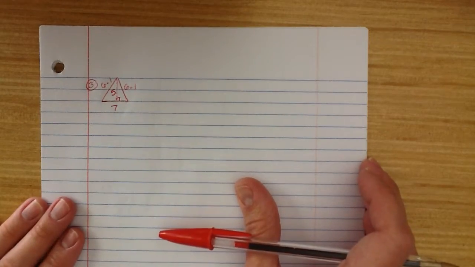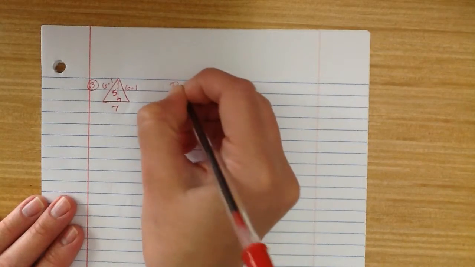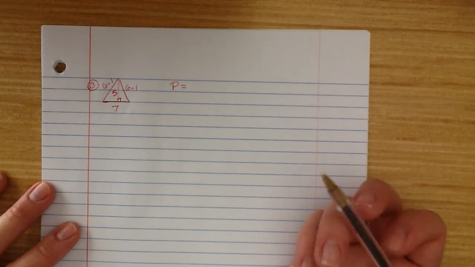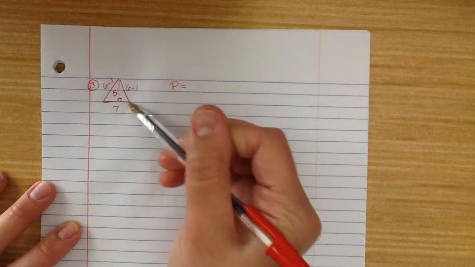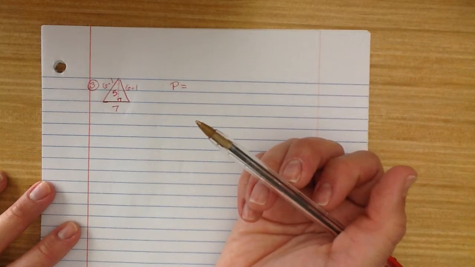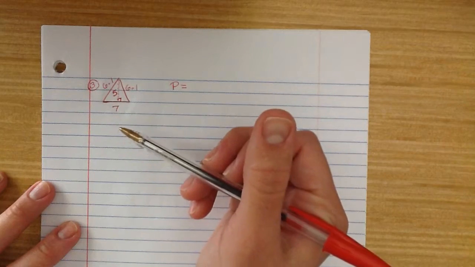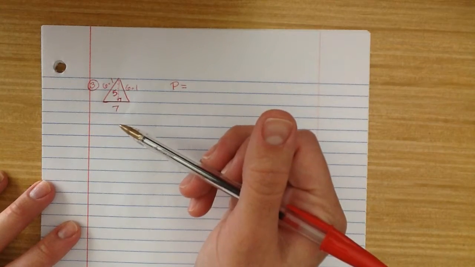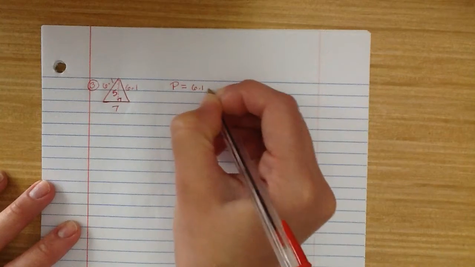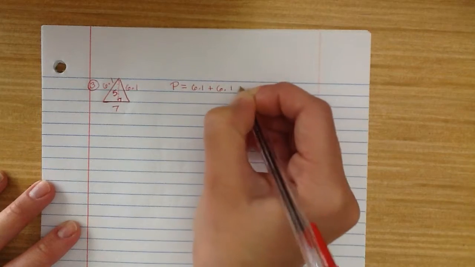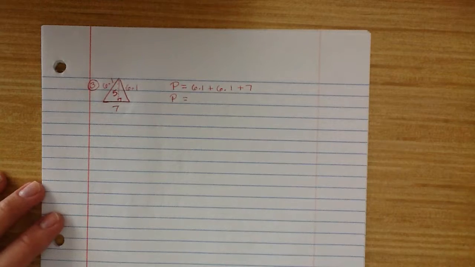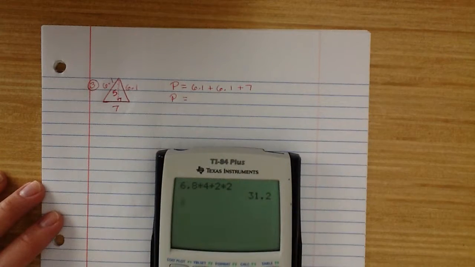Now for our next step, we need to find the perimeter of our triangle. Remember that perimeter is when we add all of the outside. So 1, 2, 3. I have a triangle, which means I'm adding 3 sides, not 4. You're not adding all the numbers together. Only the ones that refer to the outside. So 1, 2, and 3. So 6.1 plus 6.1 plus 7. So only the outside.